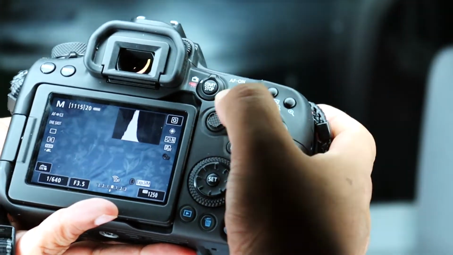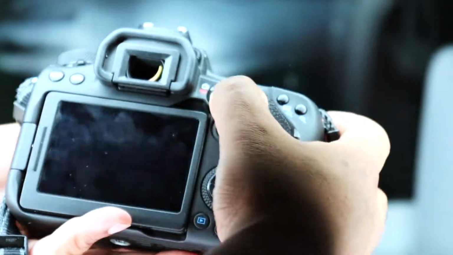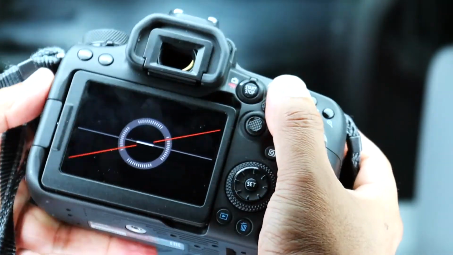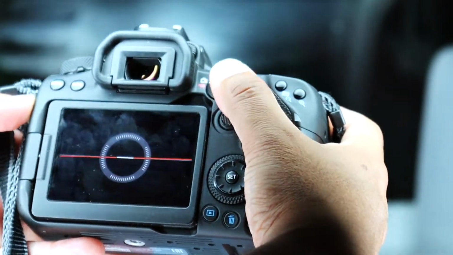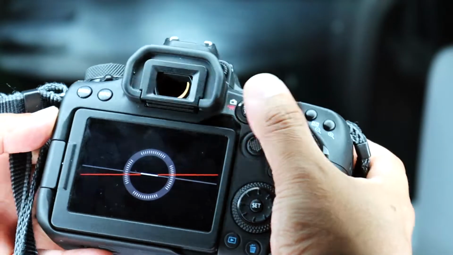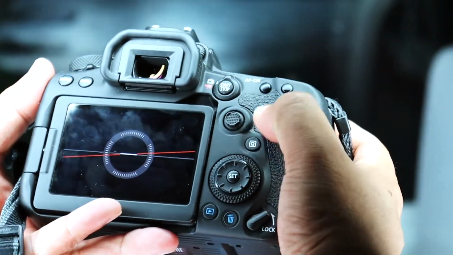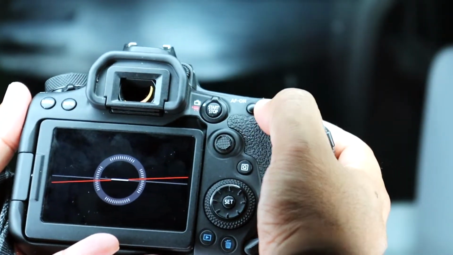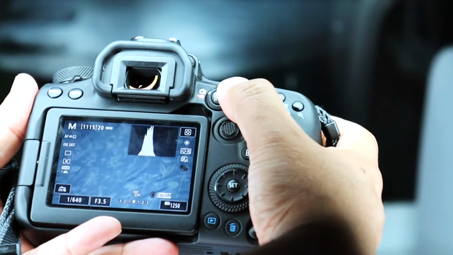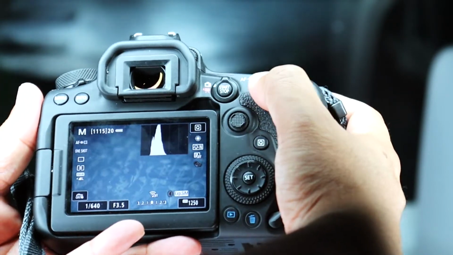So again, if I click back on my start button, there's my histogram again, and I am in photography mode, and obviously it's not showing anything because I'm in a low lit environment and I need to change my aperture and shutter. And again, if I click on my Q button, I'm back to where I was, and I've got my histogram.